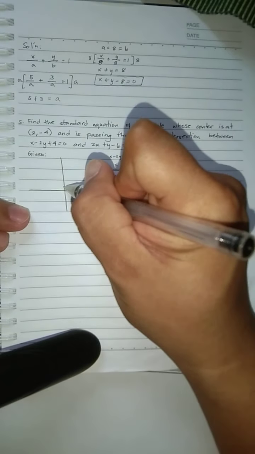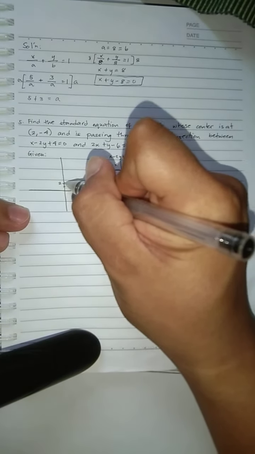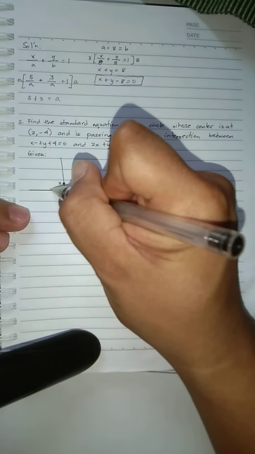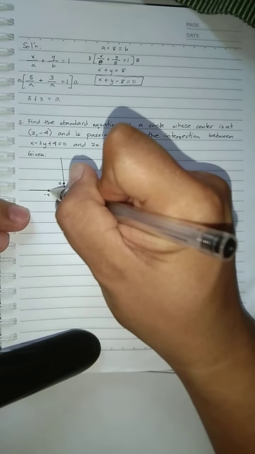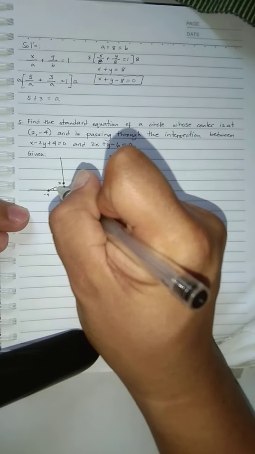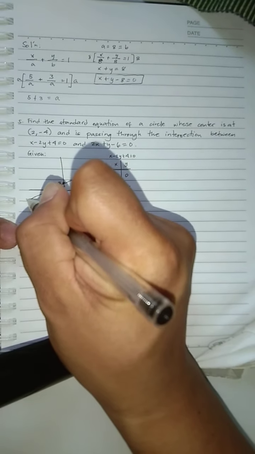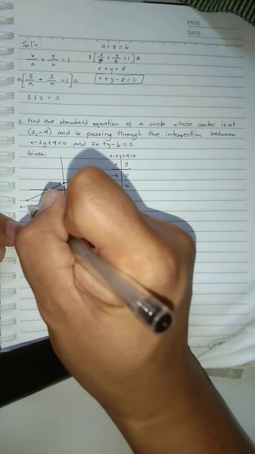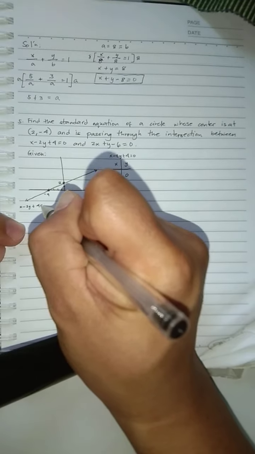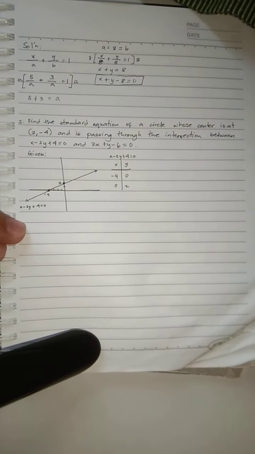So the first point is (0, 2), and the second point is (-4, 0). Right? So let's create a line. This one will be x minus 2y plus 4 equals 0. That would be our first line.